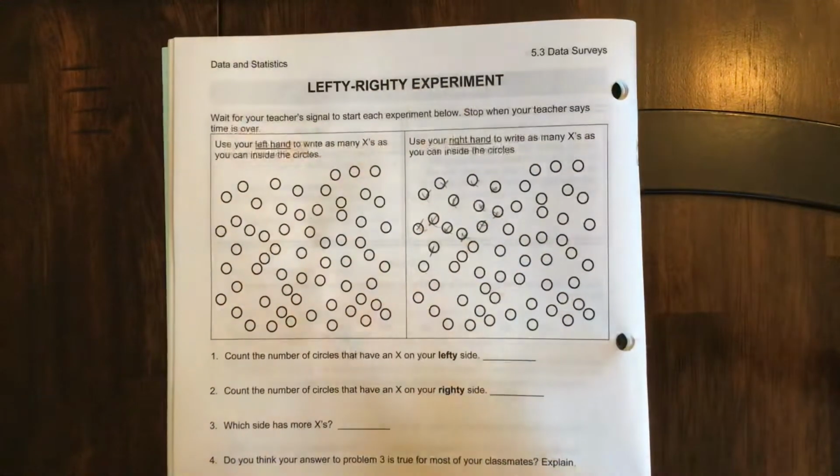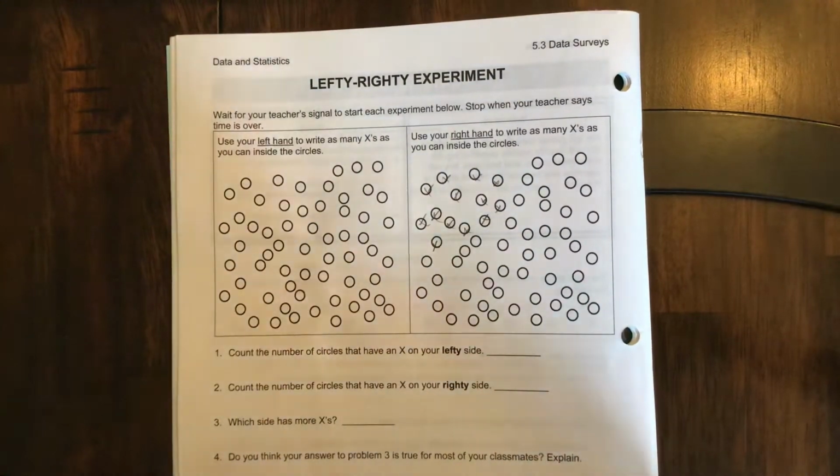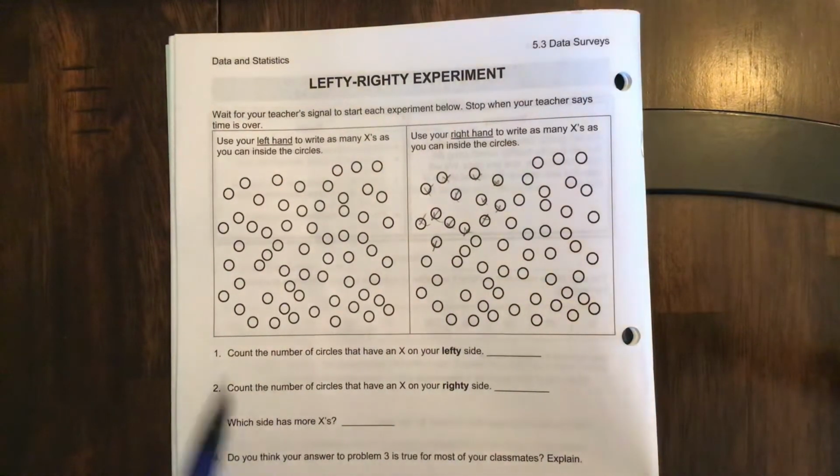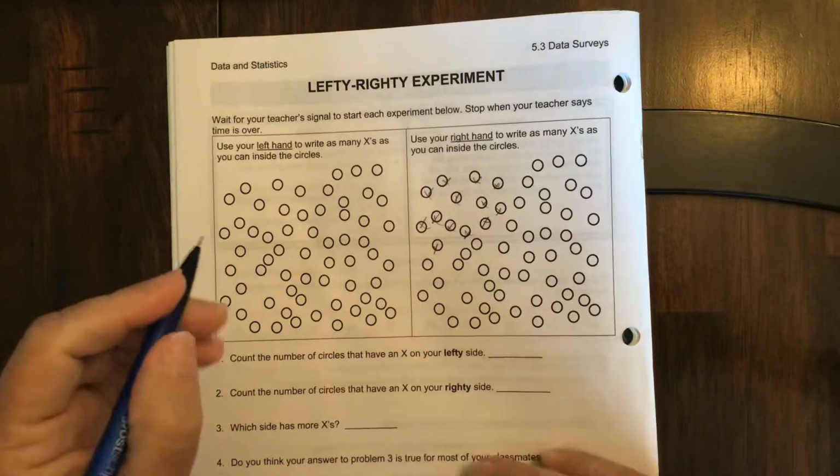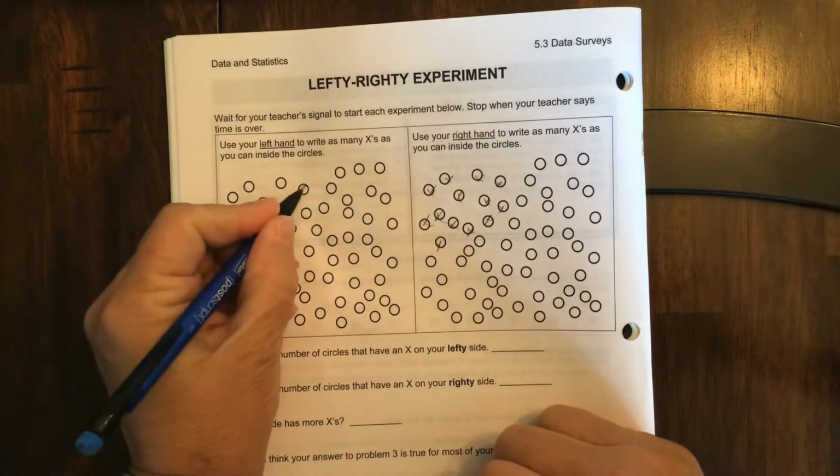Stop. Okay? Now I'm going to have you switch to your non-dominant hand. Your non-dominant hand. Again, 10 seconds. Ready? Go.